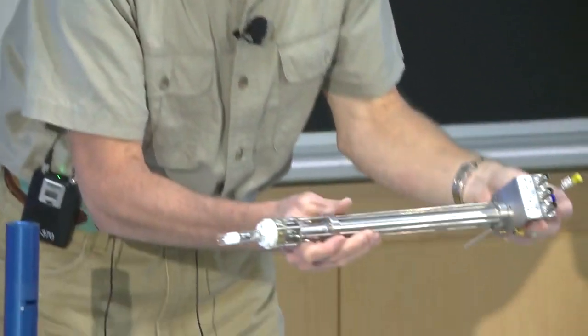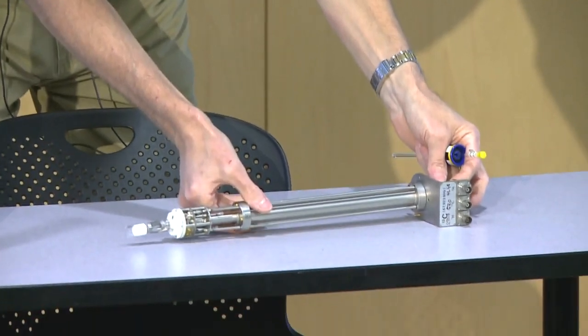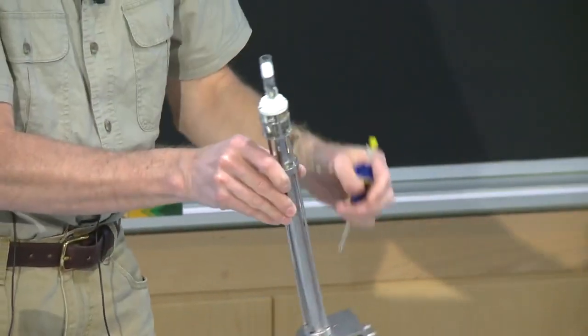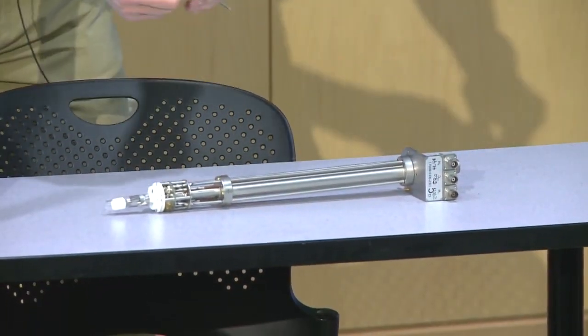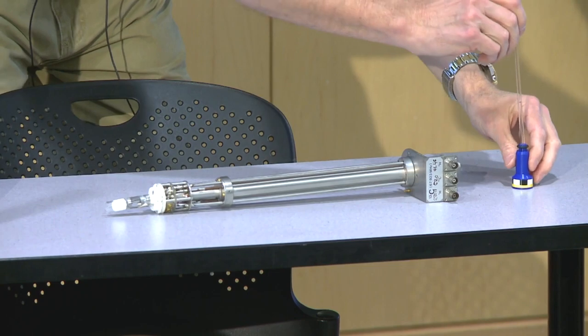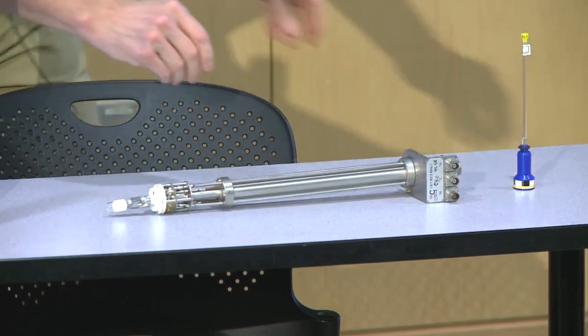So I will leave this right here. If you come up later to look at it, feel free to pick it up. Just be very careful. This is glass, and you don't want to bang on it or bend it because you can break it. Not that it's working anyways anymore, but we like to have it for demonstrations.